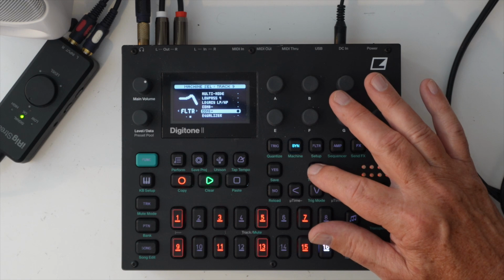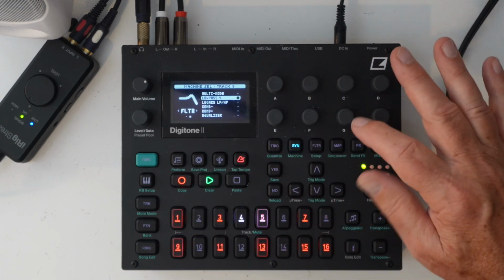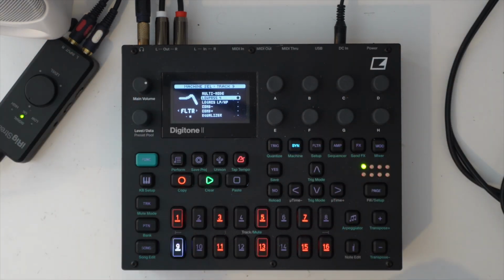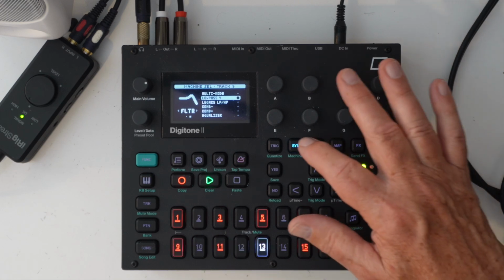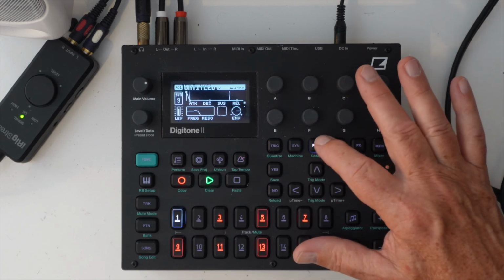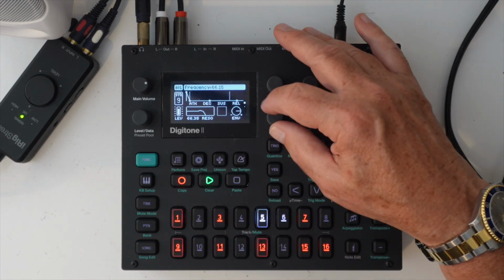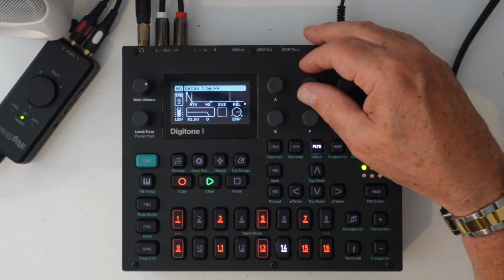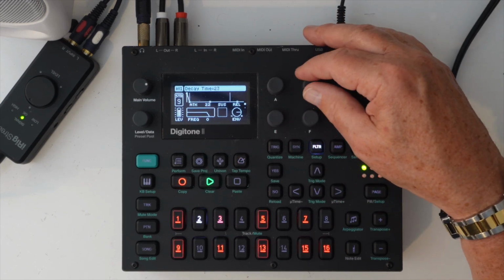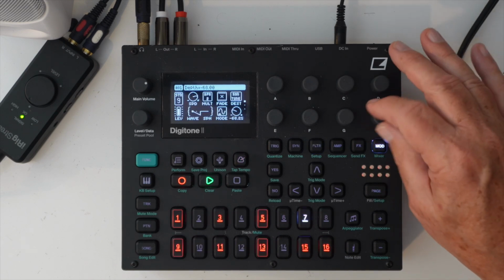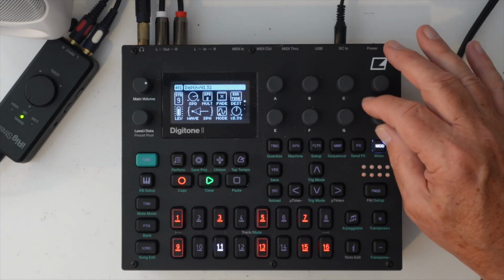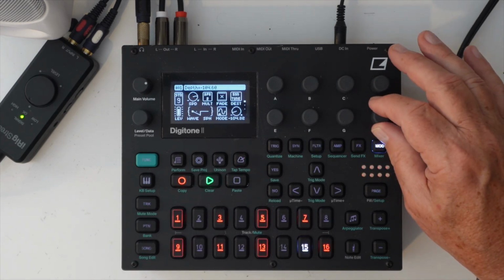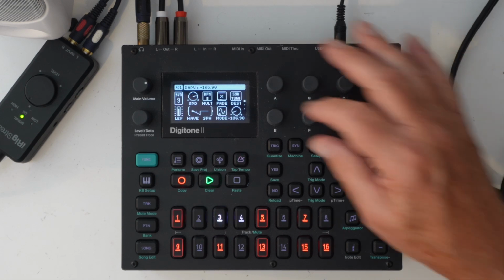Let's try something different now. Let's go into low pass. That's more of an interesting sound. I'll actually use it in a track. A bit more interesting.